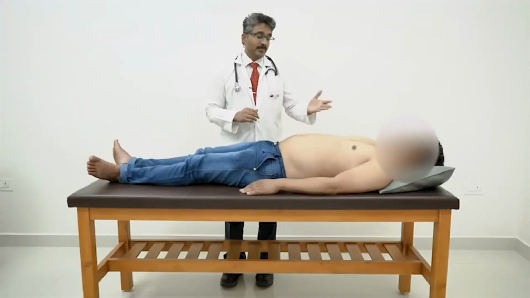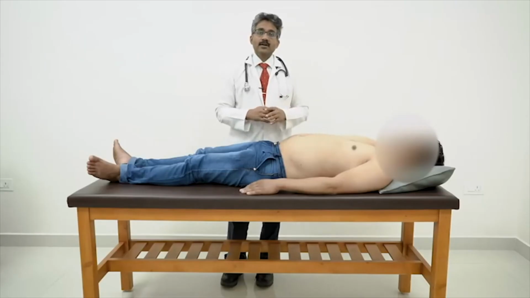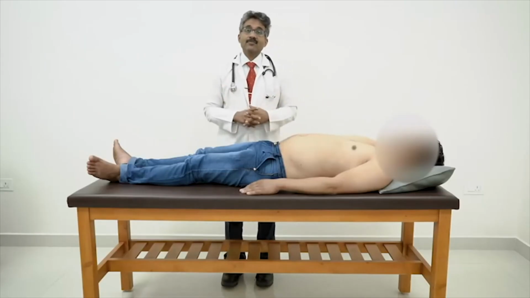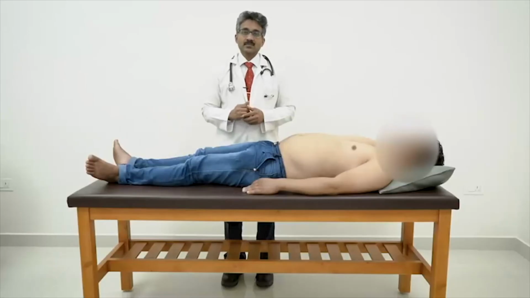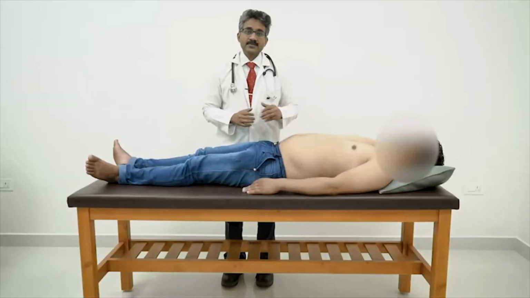Then there can be functional murmurs due to the high flow or dilated chambers. For example, functional MDM, as I told you, you get in VSD, PDA, MR, AR, left-sided MDM you may get. Right-sided MDM you get in ASDs, tricuspid regurgitations. So, functional murmurs.